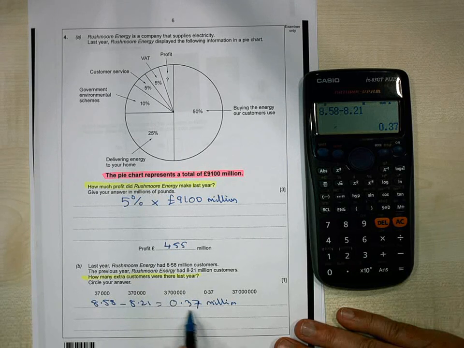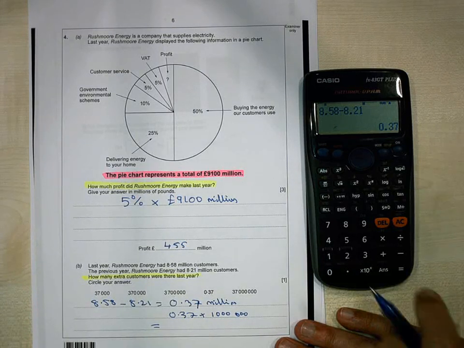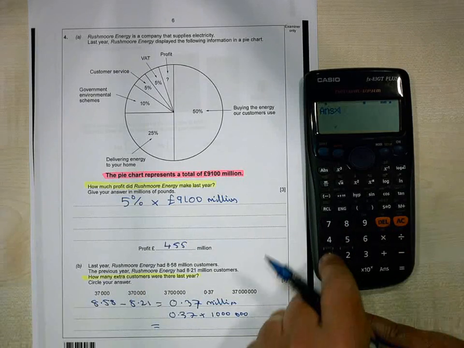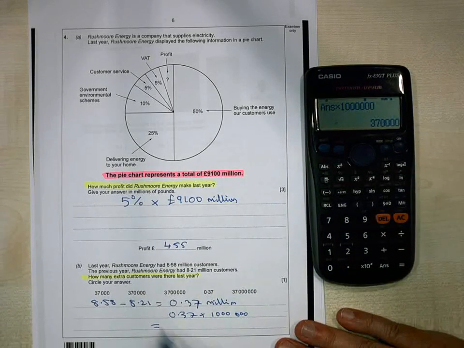So to turn that into a million, I just want to times it by a million, which is 6 noughts. So I'm looking for 370,000.